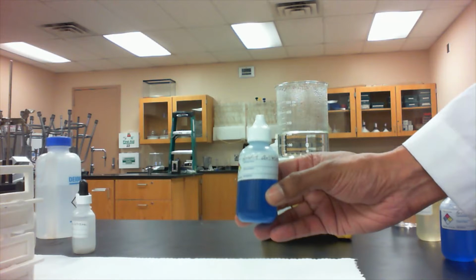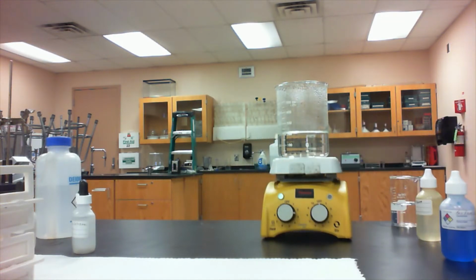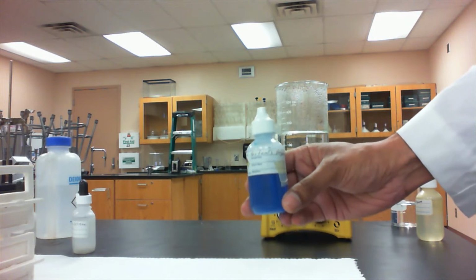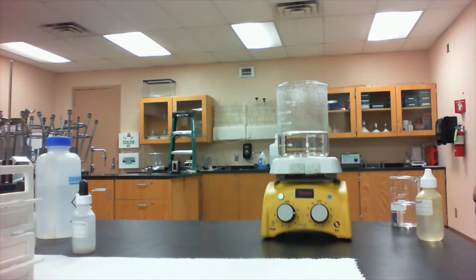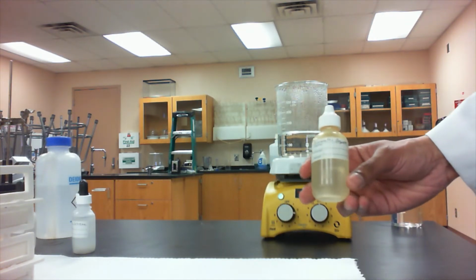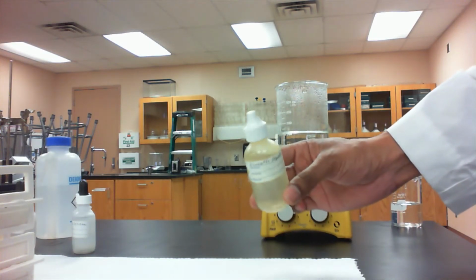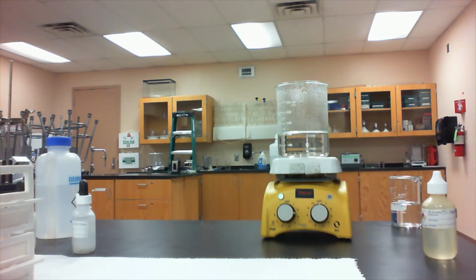So the 3 tests that we're going to be doing are tests using the Benedict's reagent, which has a blue color associated with it. We're also going to be doing a test using the Barfoed's reagent, which also has a blue color. And the 3rd test involves the use of Seliwanoff's reagent, which is a little bit more colorless.